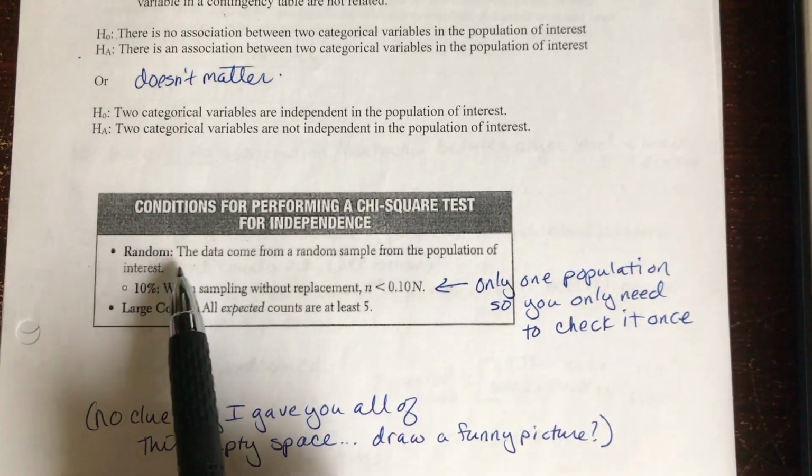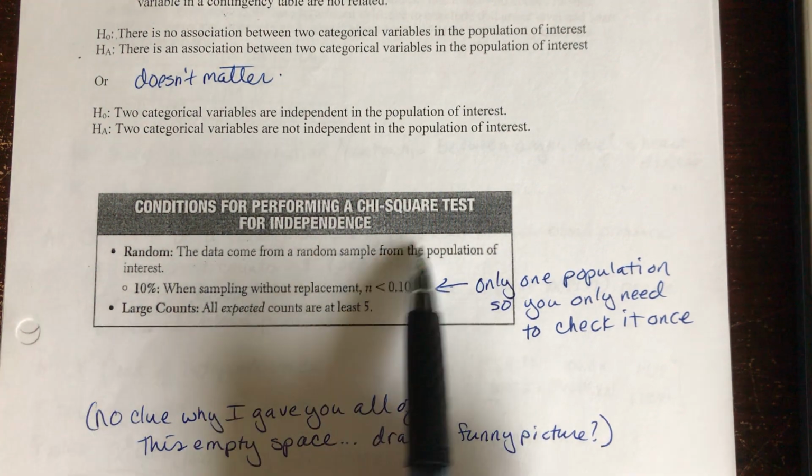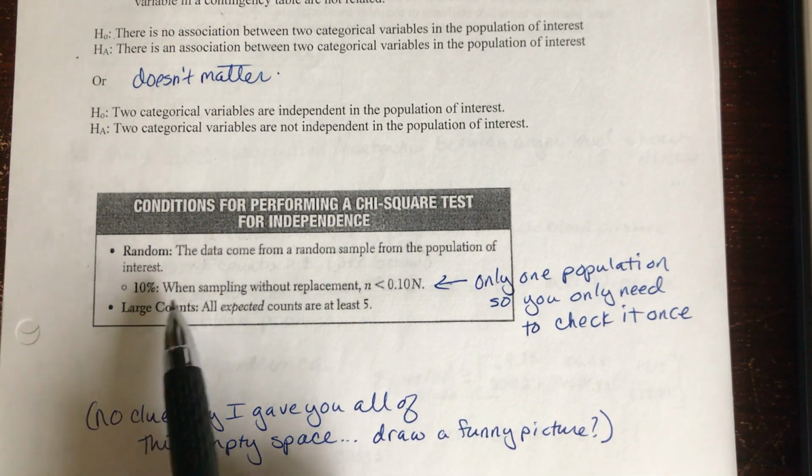All right. Conditions: the data has to come from a random sample of the population. There can't be an experiment here, because then you'd have 2 variables, and you can't have 2 variables in an experiment, right?